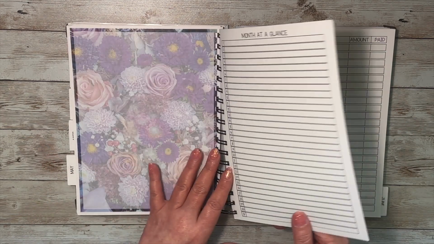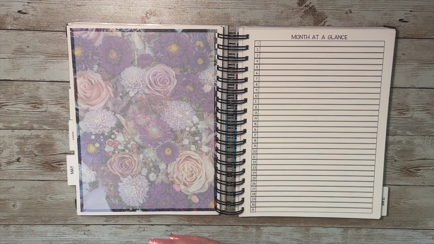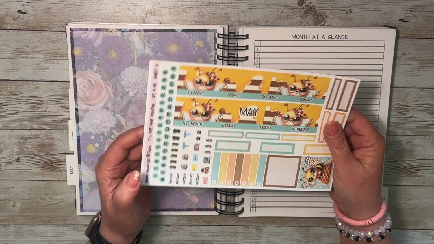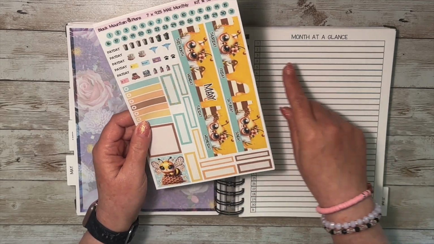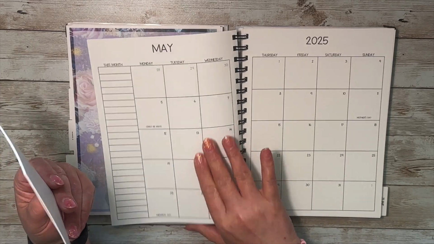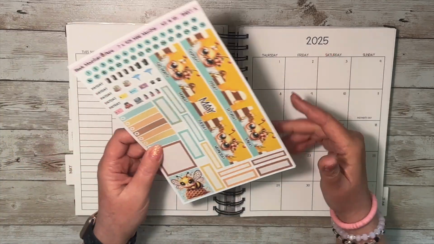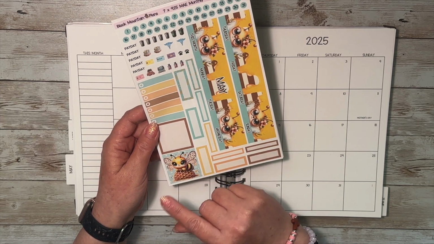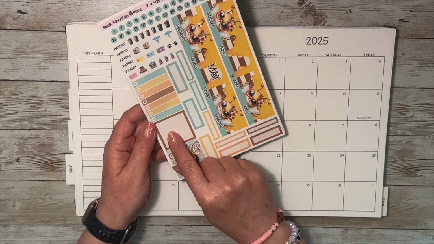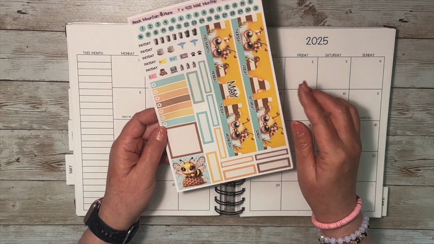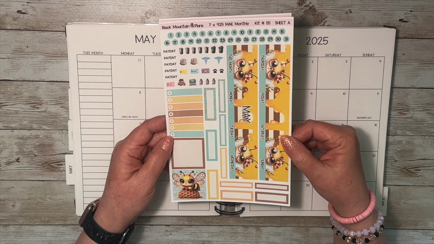So the kit I'm going to be using is kit number 55, which is the cute little bees, the little honeybees. So here's sheet A, where you get your top washi, if I can flip to it. You get your top washi, you get some of these really cute little labels that I enjoy. You get a full box or an open full box. You get your date dots, payday scripts, some realistic icons, and assorted labels.